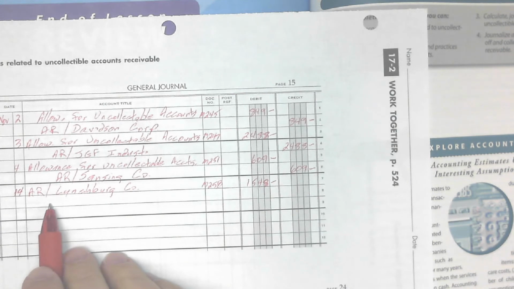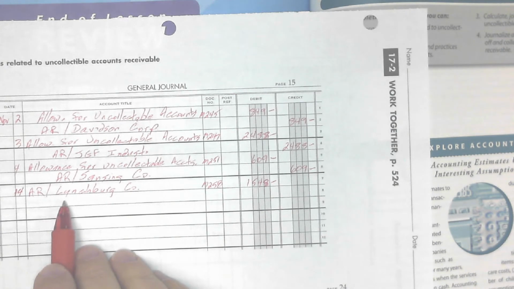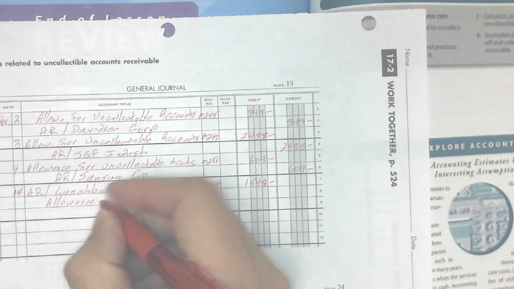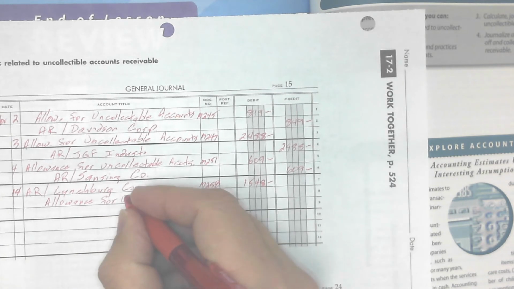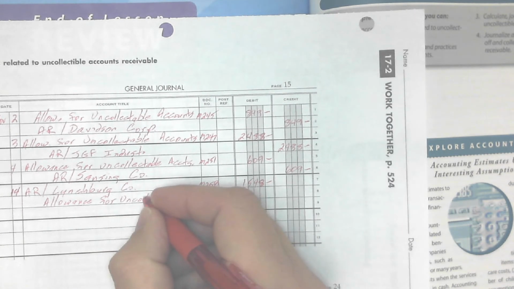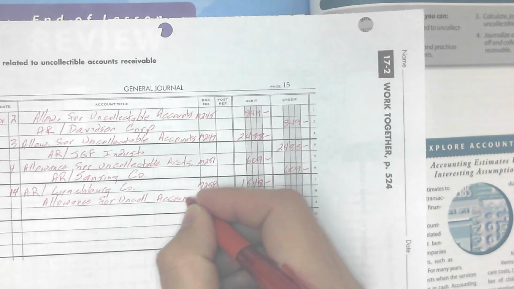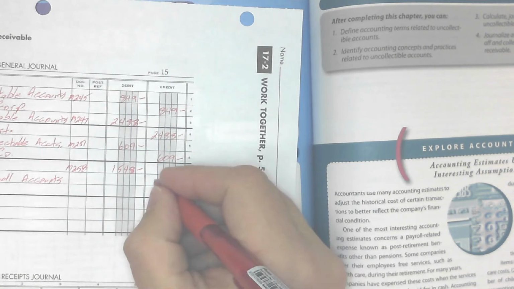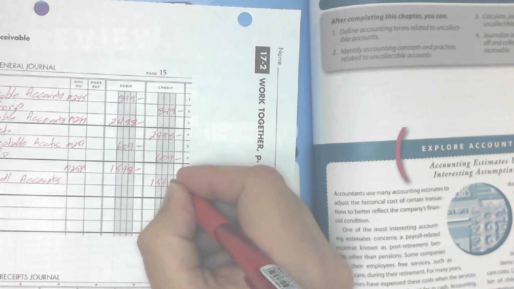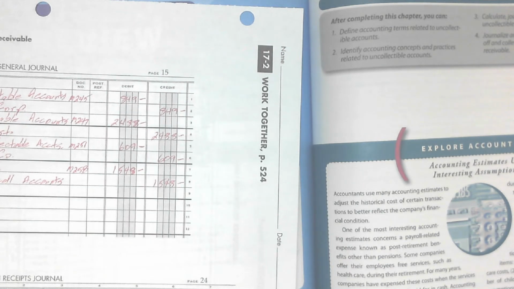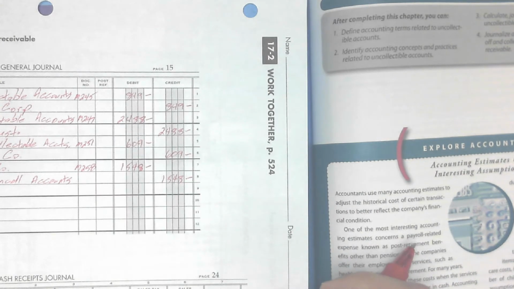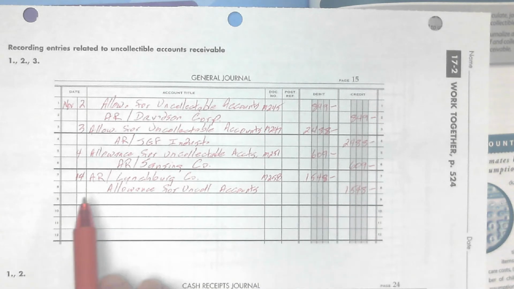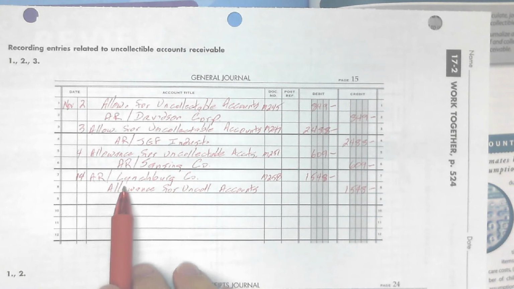Now on the line below this, we're going to have our allowance for uncollectible accounts, abbreviating all over different spots here. And that's going to go under the credit column this time, 1548. So we should have that. Then we have another transaction, our last one, and we're going to journalize it just like we did this one.